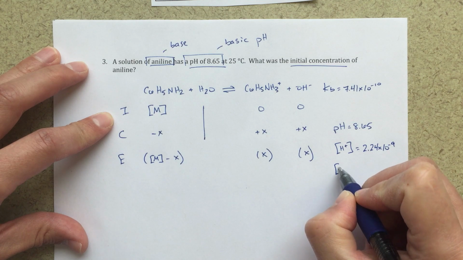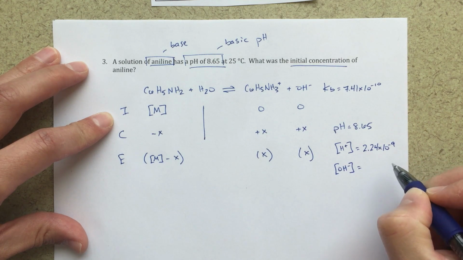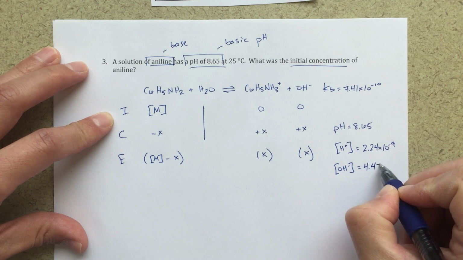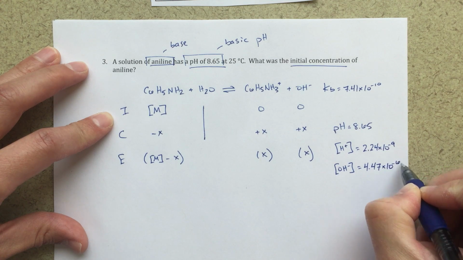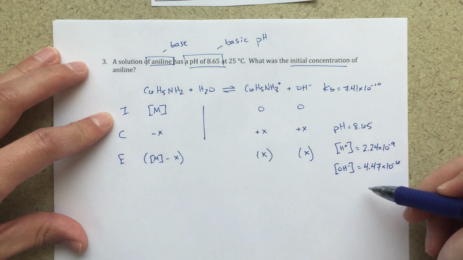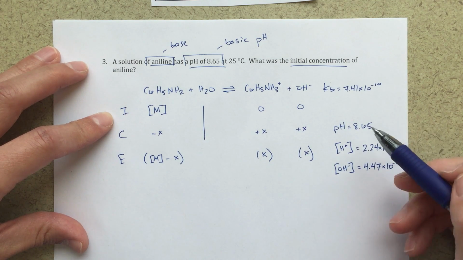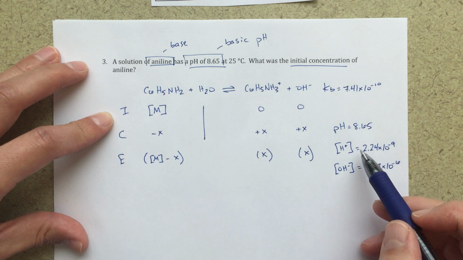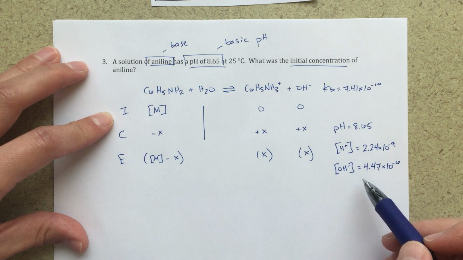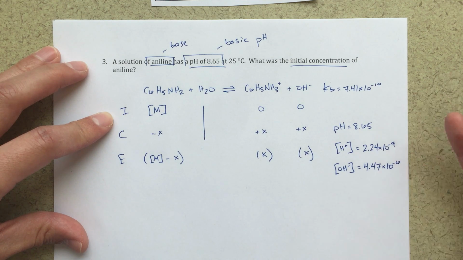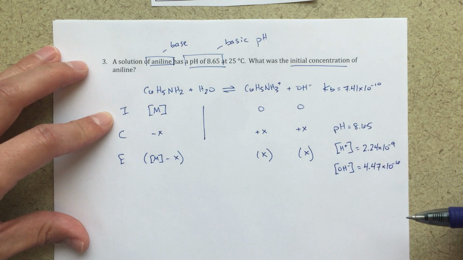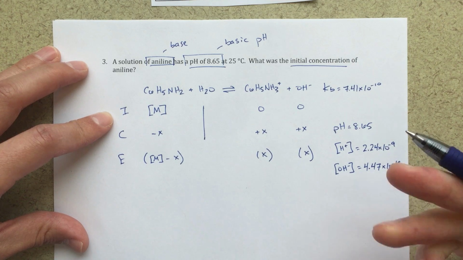From there, I can solve for the concentration of OH minus, which is equal to 4.47 times 10 to the minus 6th. I could also find the pOH, which is 14 minus the pH. To convert from the concentration of H plus to OH minus, I've used the relationship that these concentrations multiply to equal 1 times 10 to the minus 14th.